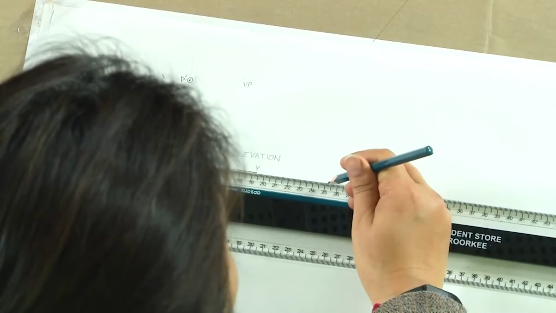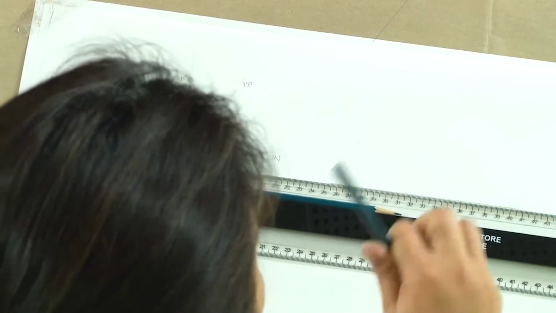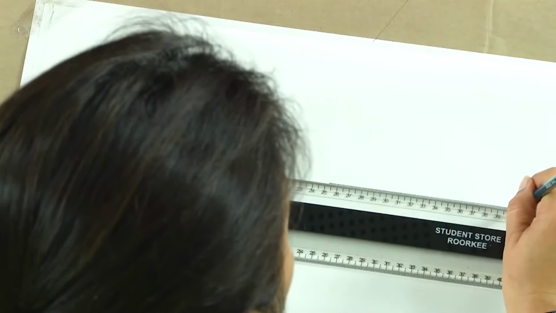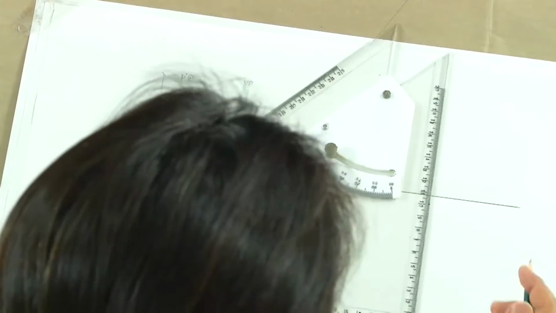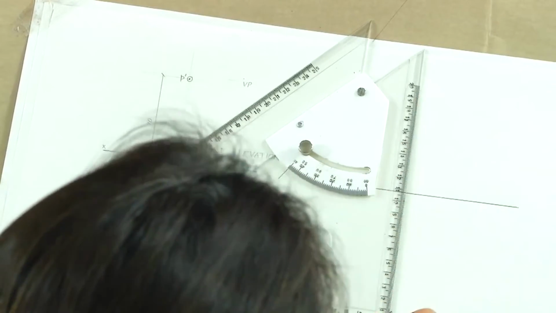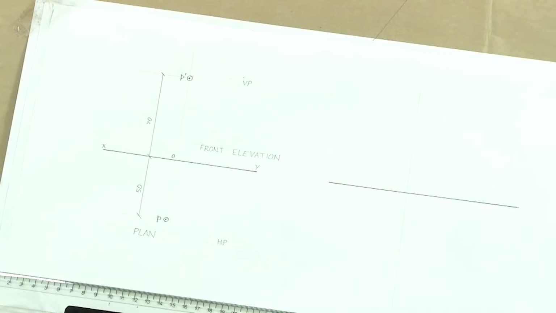Now if we have to make the projection of the given point in the third quadrant, what's the difference? There is not much difference, except that the top view and the front view are reversed. So now what would we see?